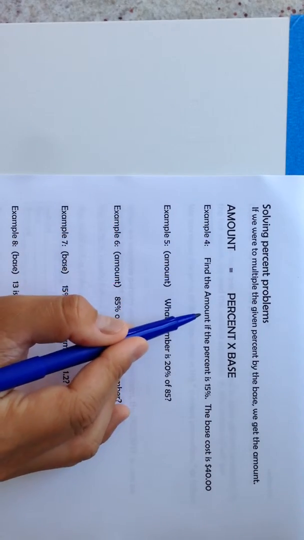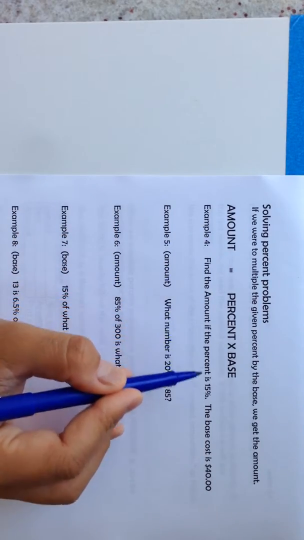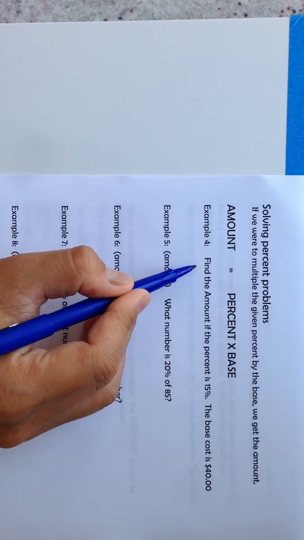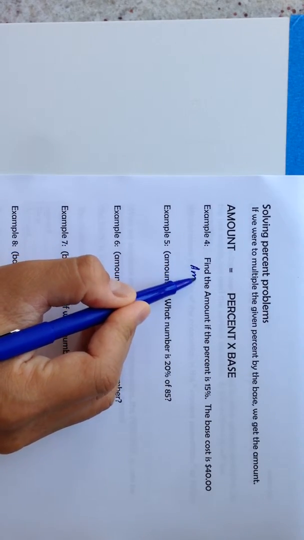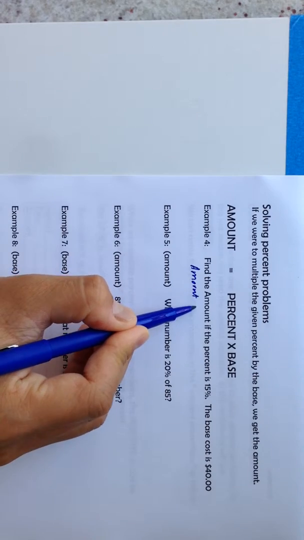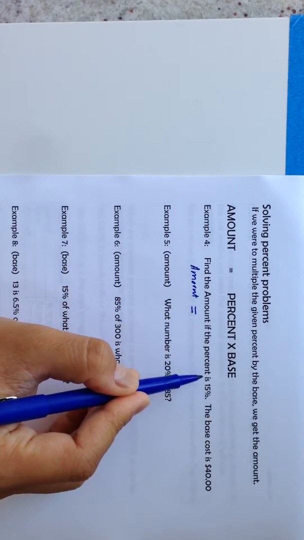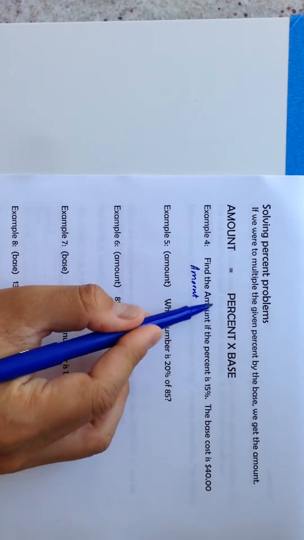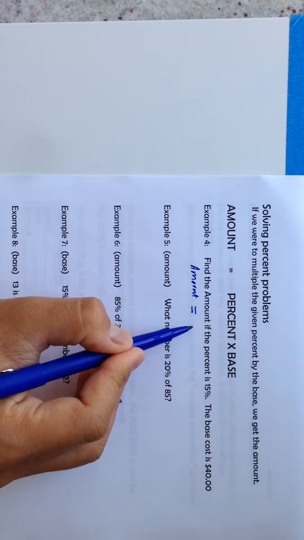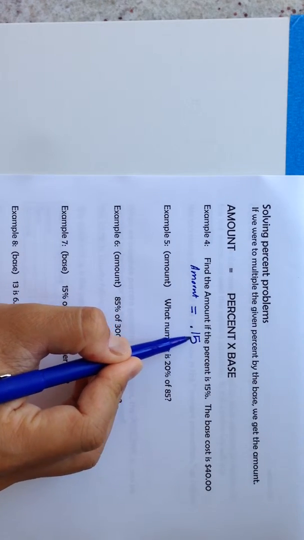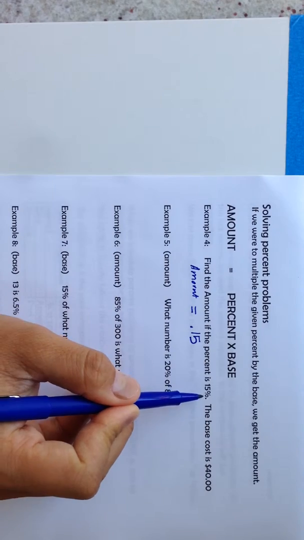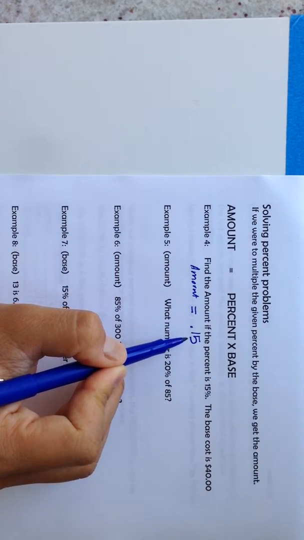Find the amount if the percent is 15. So I want to know what the amount is. The percent is 15, and as I have told you before, a percent in an equation is a decimal.